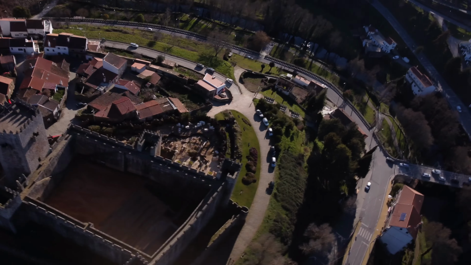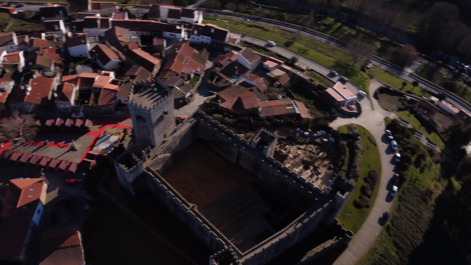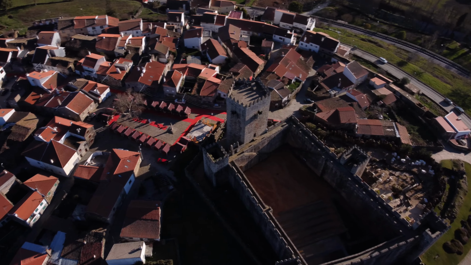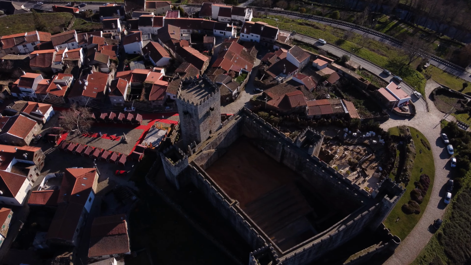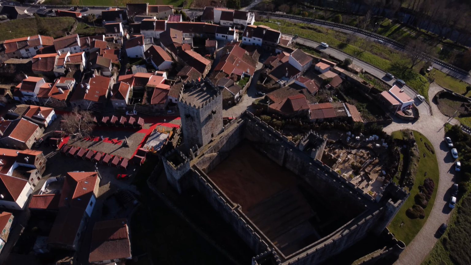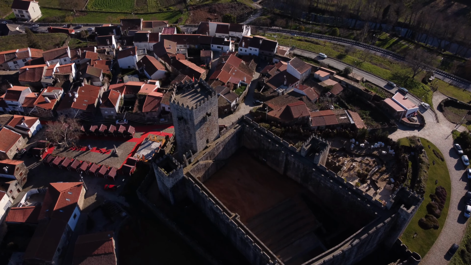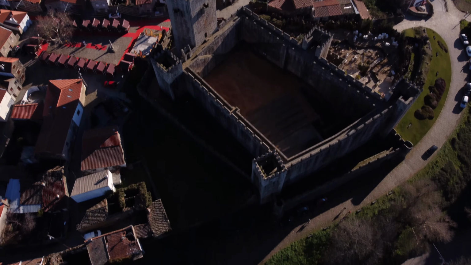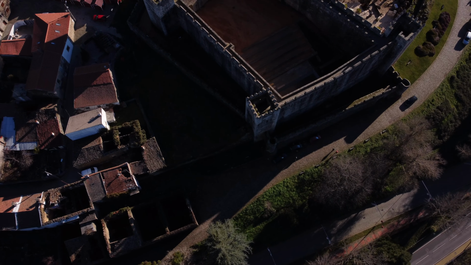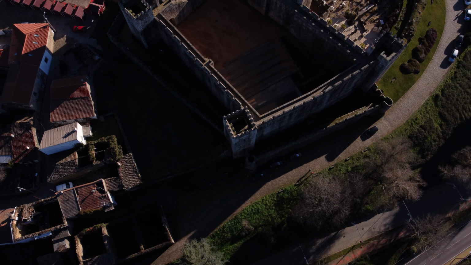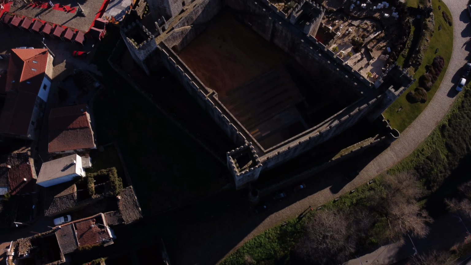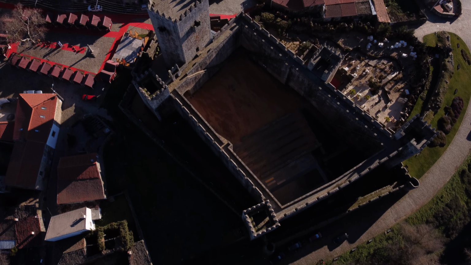Okay, next let's take advantage of the position we are currently in and capture a top-down view of the castle. Let's move the drone down first to start from a position where the castle fills the whole frame. Let's frame the castle. And now just move up.